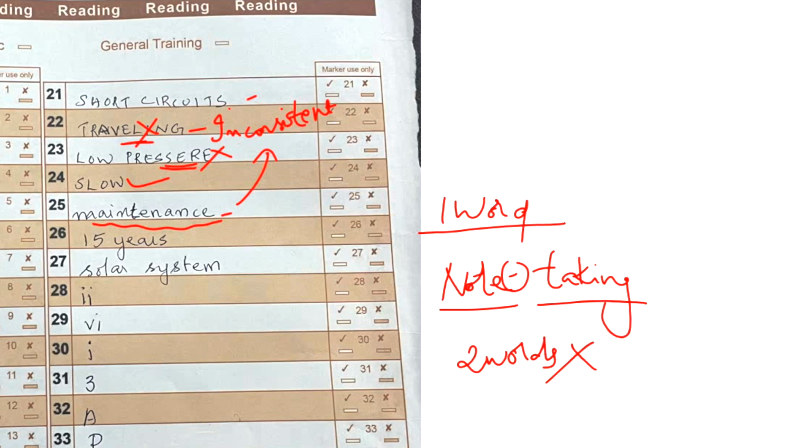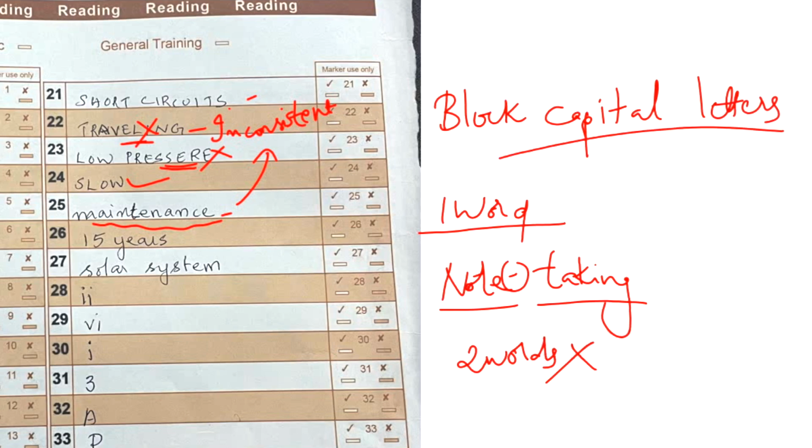And moreover, I'm just reinforcing it, it's always recommended that you write all your answers in block capital letters so that it's legible. For instance, if you write SLOW, there's no confusion, but if I write it in running letters, it can be interpreted as slow or show, whatever it is. So for that reason, it's always recommended that you write in block capital letters.